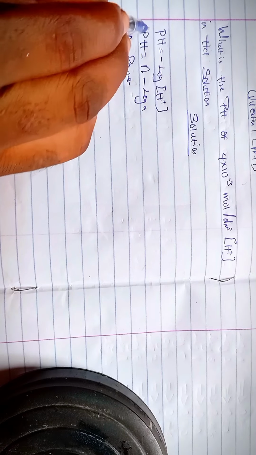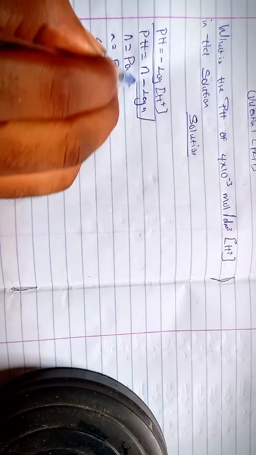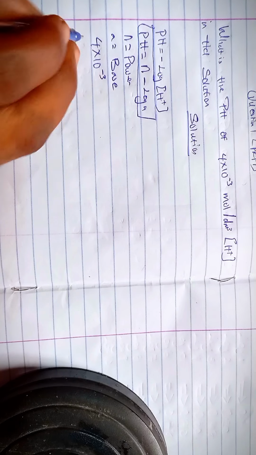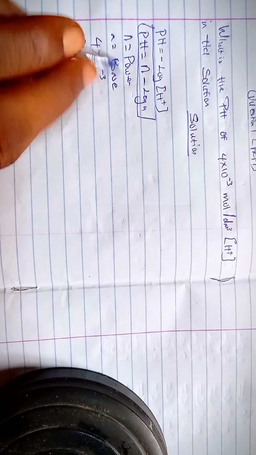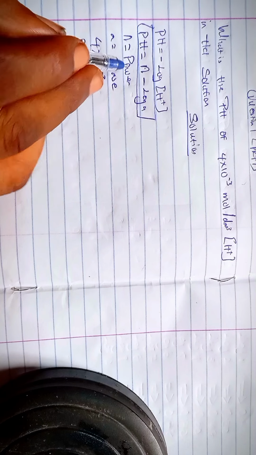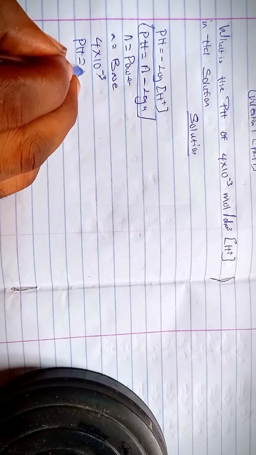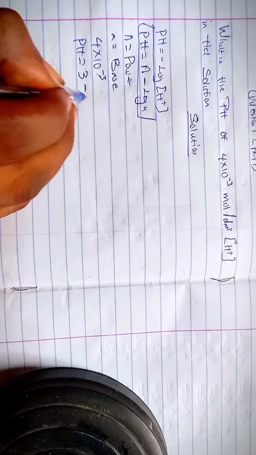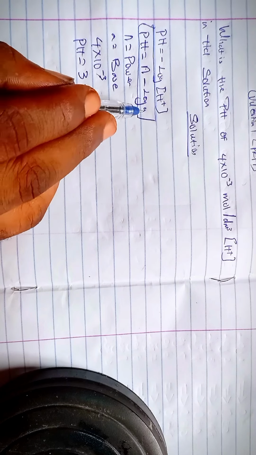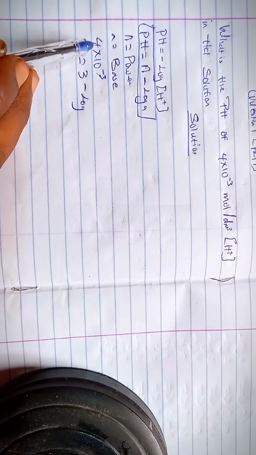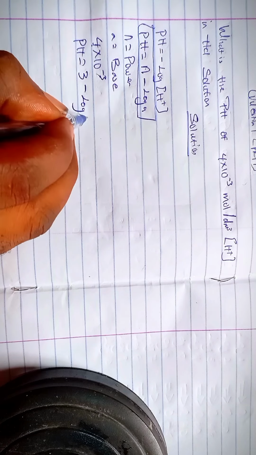So now I'm going to bring down my formula and work with it. My pH is equal to N, which is the power. The power is 3, so I'll put it down: 3 minus log of the base. The base is the bigger number here, 4, so log 4.